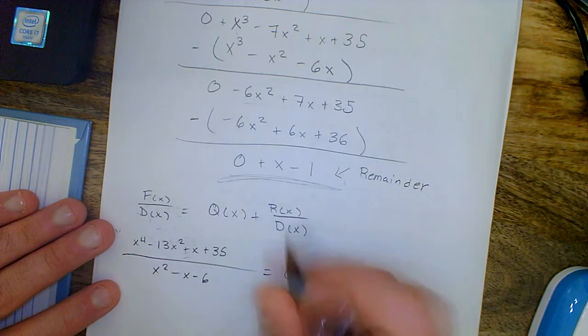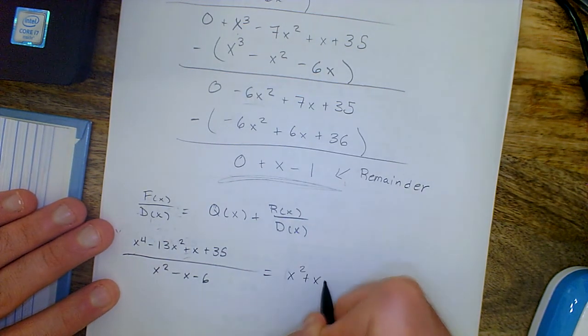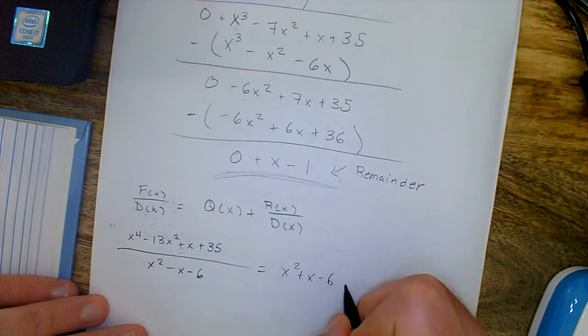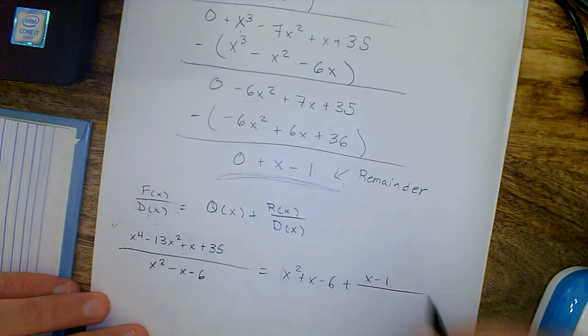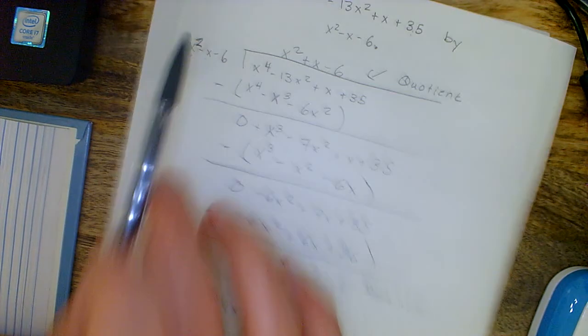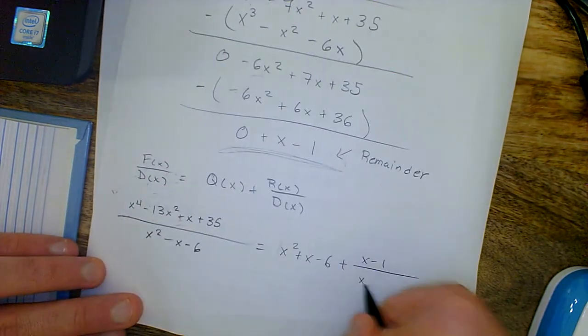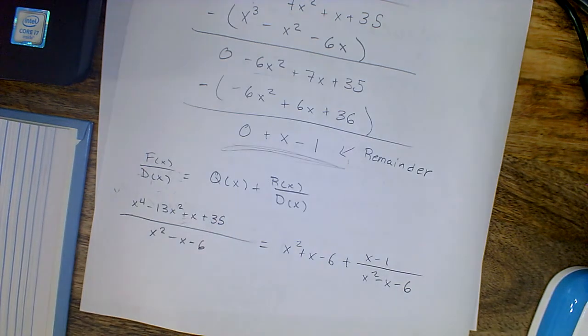So q is x squared plus x minus 6, okay, and then now we have to add the remainder, which is x minus 1 divided by the divisor, also here, x squared minus x minus 6.